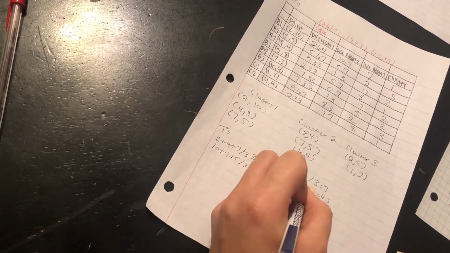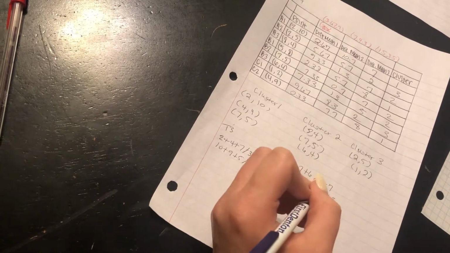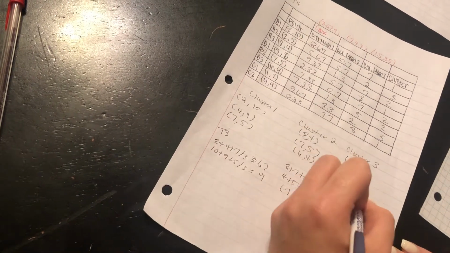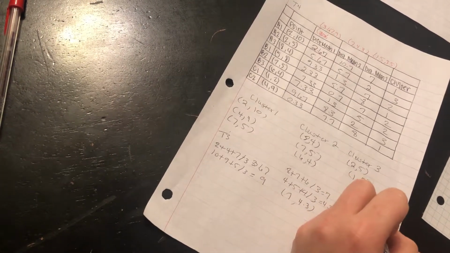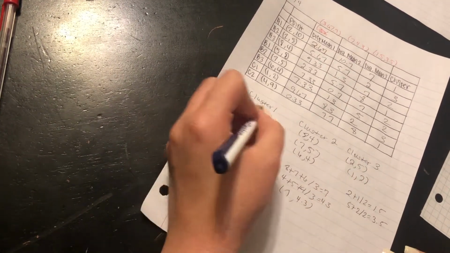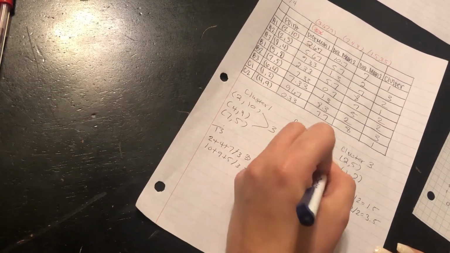because 4 plus 5 is 9, and then 9 plus this is 13. 13 divided by 3 is 4.3. And the same thing for this one. 2 plus 1 divided by 2 is 1.5. And then 5 plus 2 divided by 2 is 3.5. I don't know if I mentioned earlier in the video, but your division is by the number of points that you have. So there's 3 here, and then 3 here, and then there's 2 here. So that's why that was divided by 2.